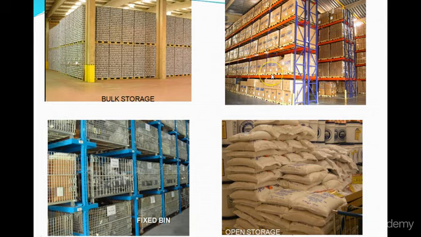So whenever I am taking in material for storing, doing a goods receipt, the system is going to assign a storage unit type and a section for this material.